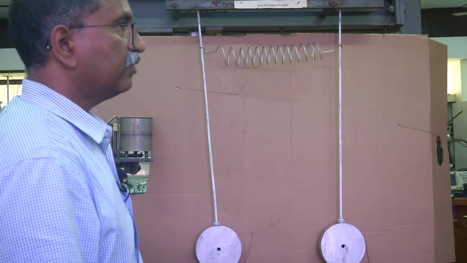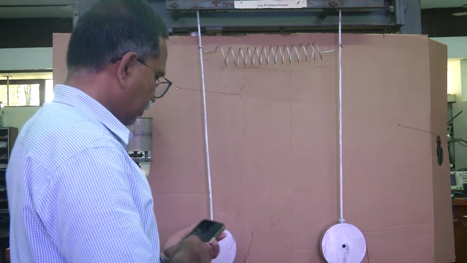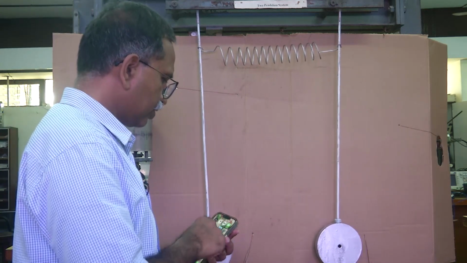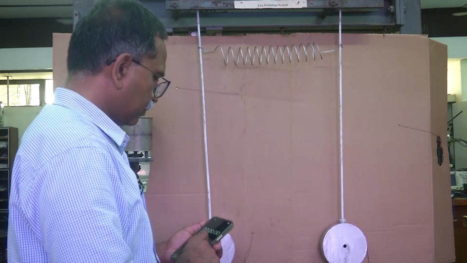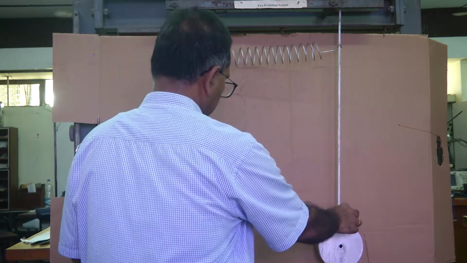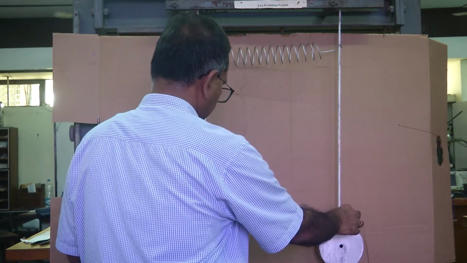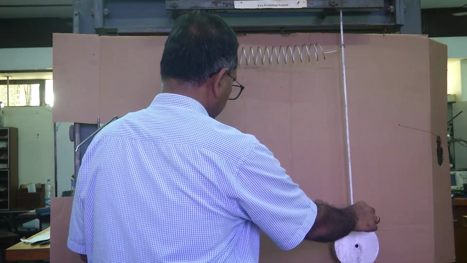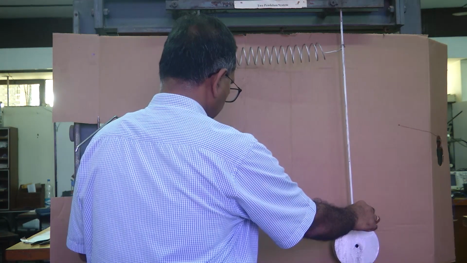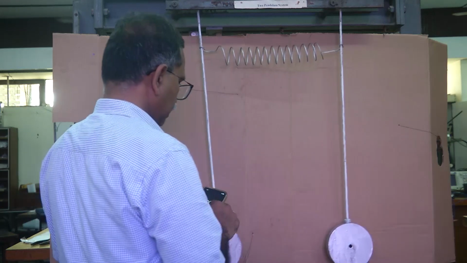Okay. I'll record the oscillations. So, let us first measure the period of oscillation in the first mode. I am displacing both of them by 1, 1, and then I will start.